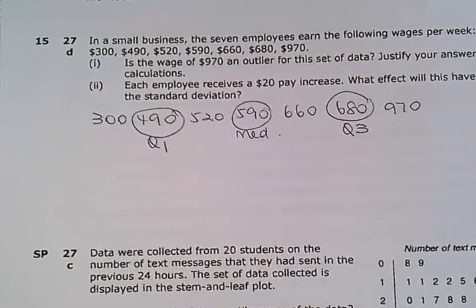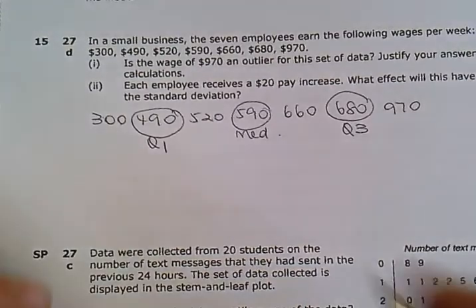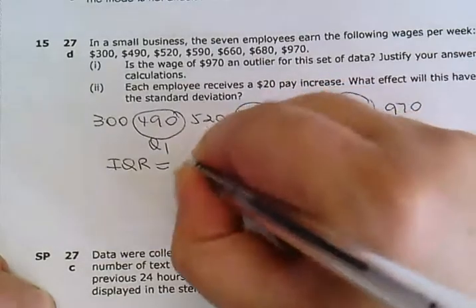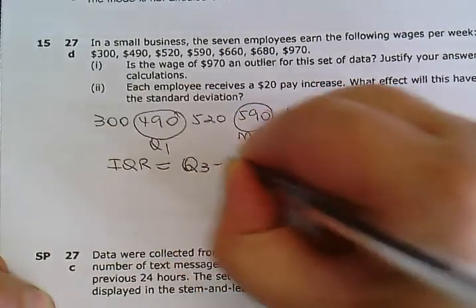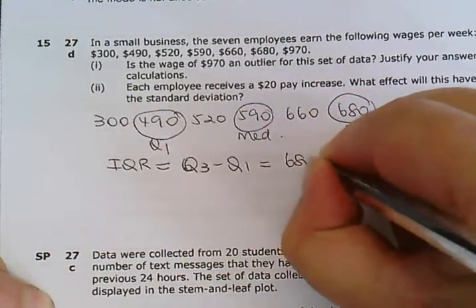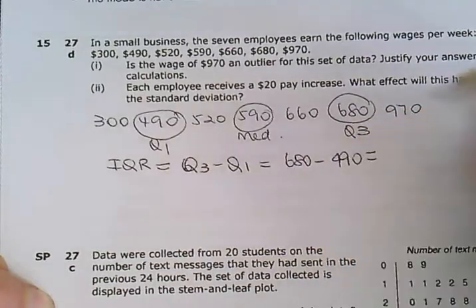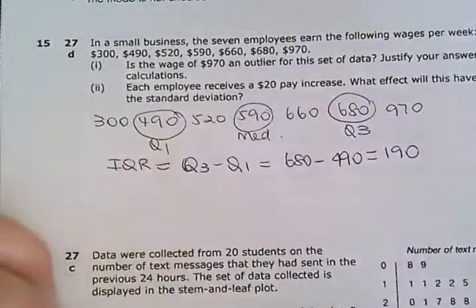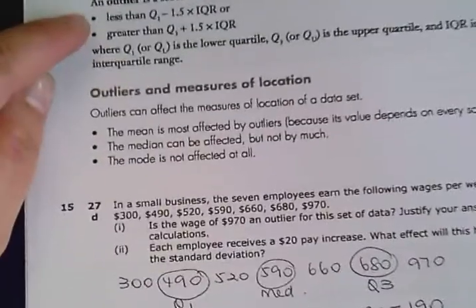I know what Q1, Q3, and the median are. What do I need to work out? The interquartile range is Q3 minus Q1, which is 680 minus 490, which is what? 190? So now, we think that which of these two do we use?